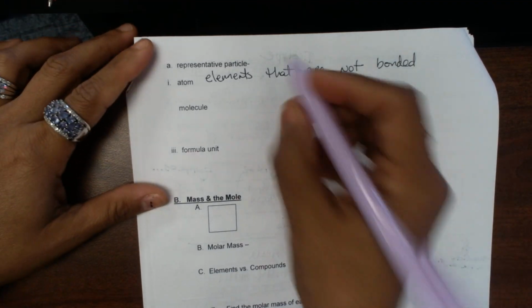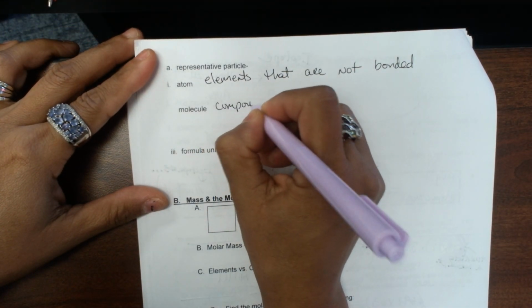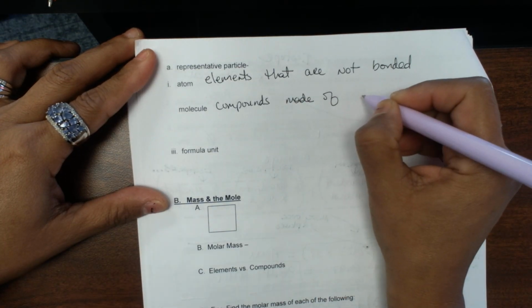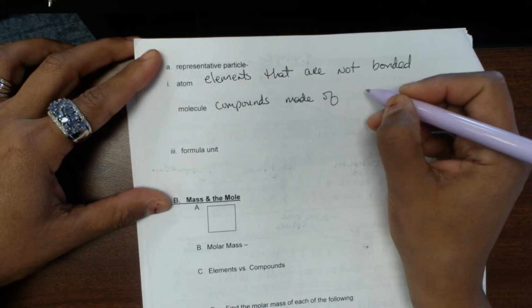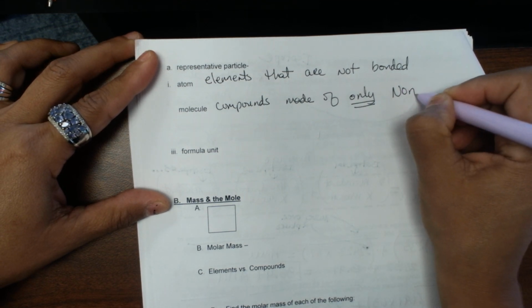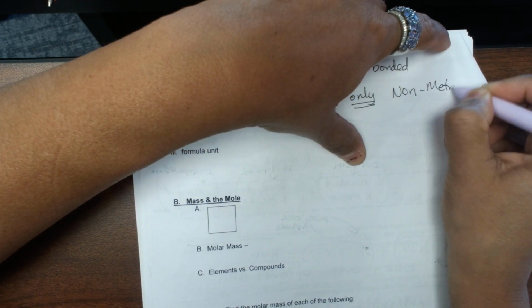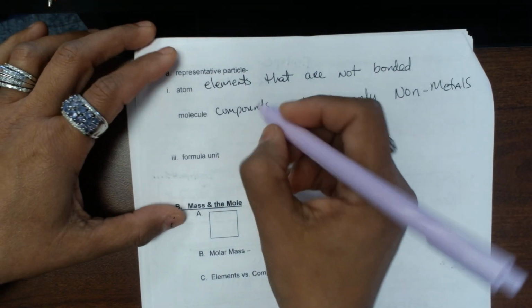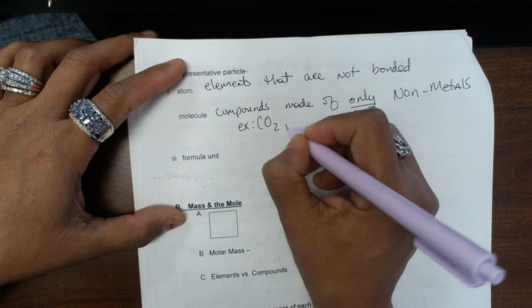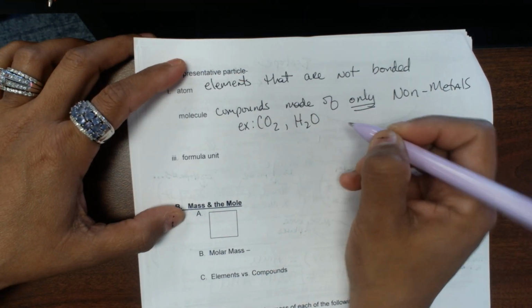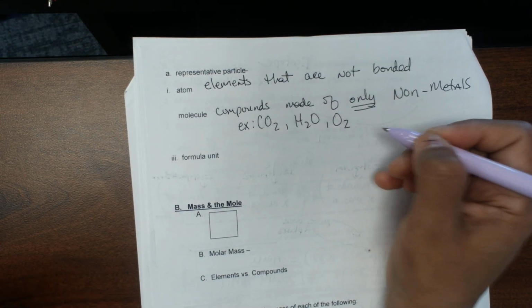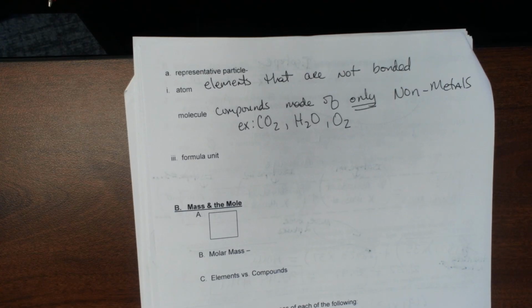Molecules. Molecules are compounds that are made of only, and this is the key word, non-metals. For example, we have CO2, carbon dioxide, H2O, dihydrogen monoxide, and O2, which I take back what I just said.